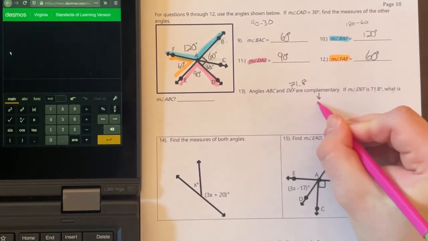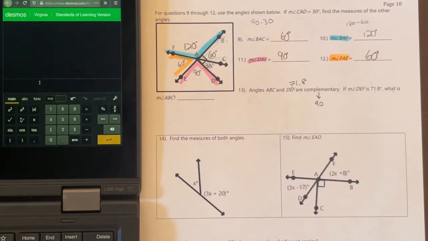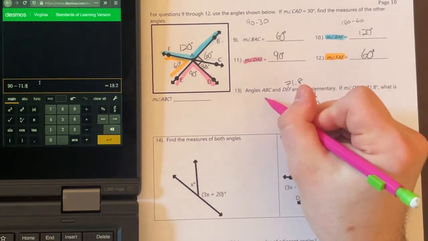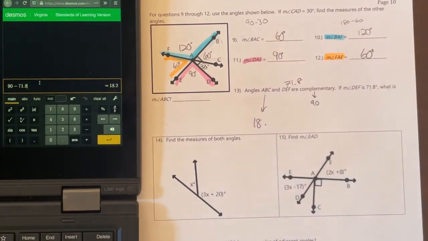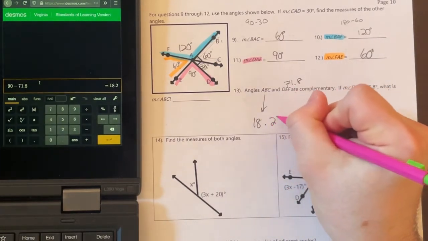Again, complementary means 90. So I can take 90 minus the one angle to figure out what my other angle is going to be. So I'm going to say that angle ABC is going to be 18.2 degrees.